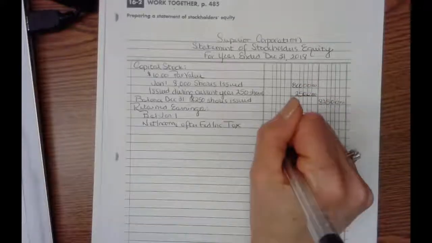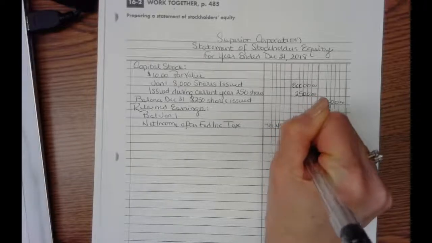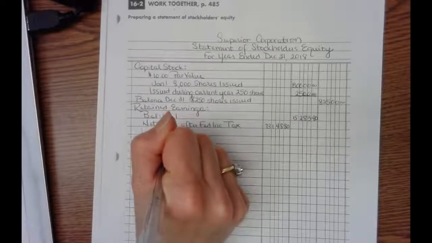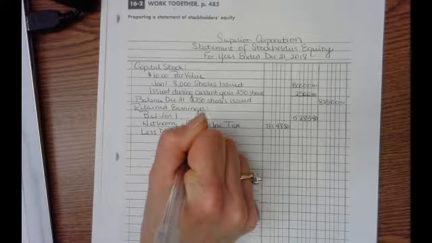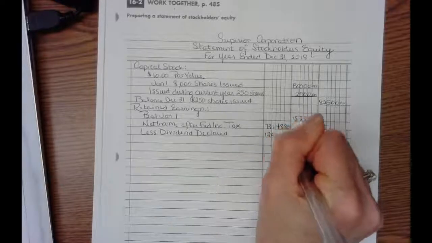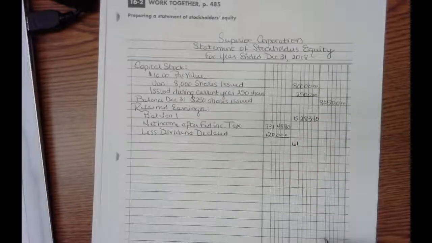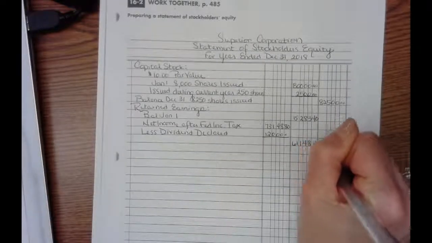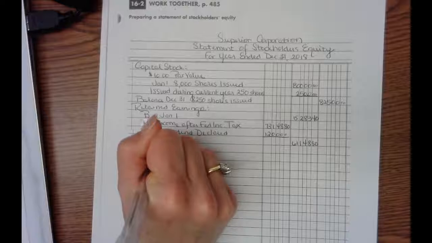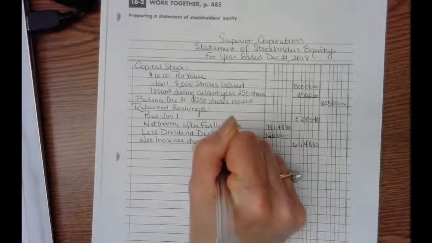So I'm going to write in the first column $73,148.80. We're going to subtract from that our dividends declared. This is in the adjusted trial balance, and that amount is $12,000. So we subtract these two amounts, and we put it in the middle column of $61,148.80. We're going to call this net increase during the current year, or 2018.